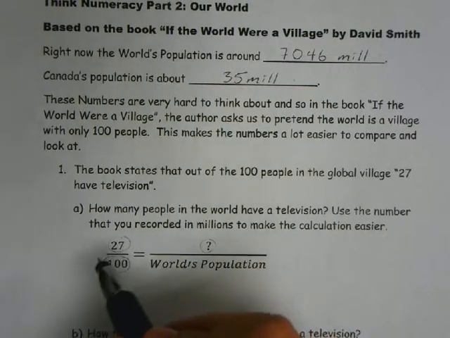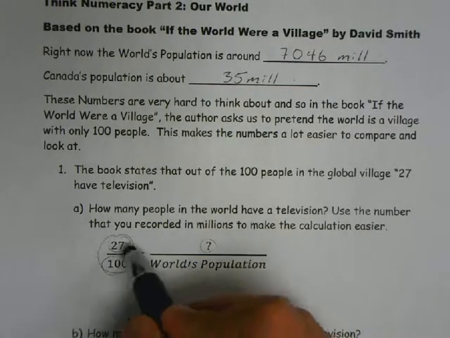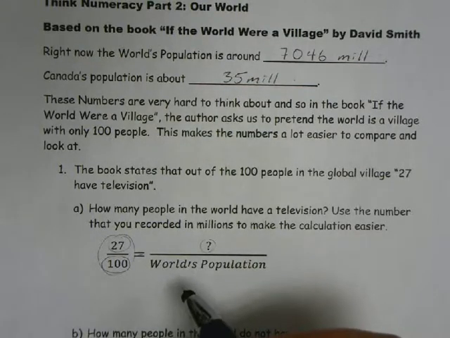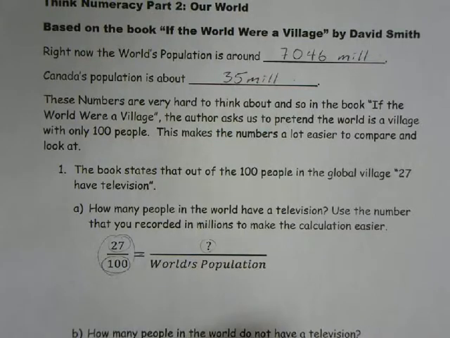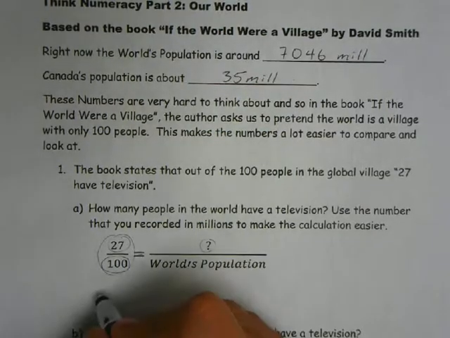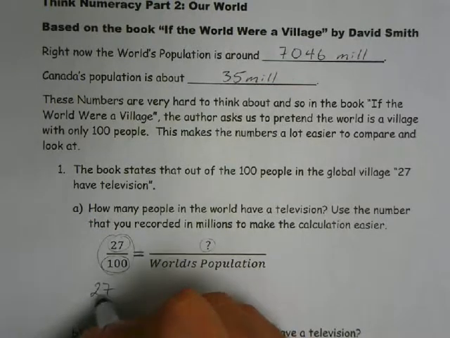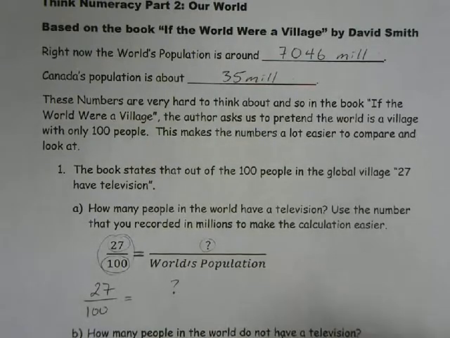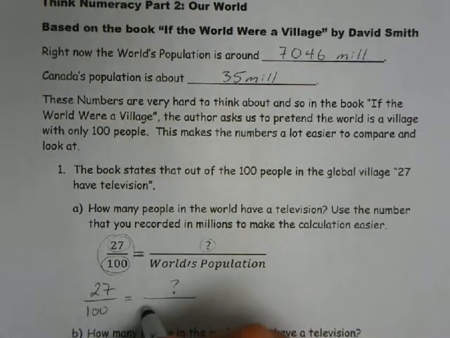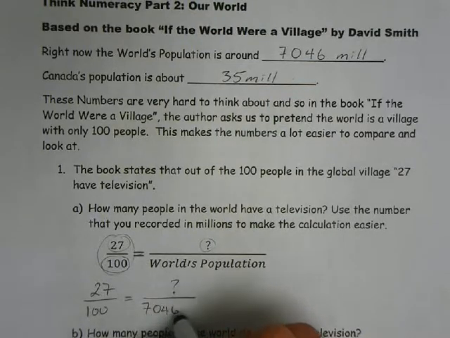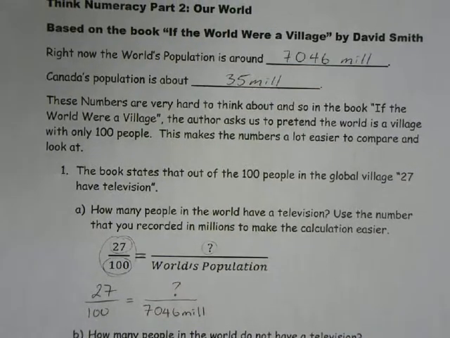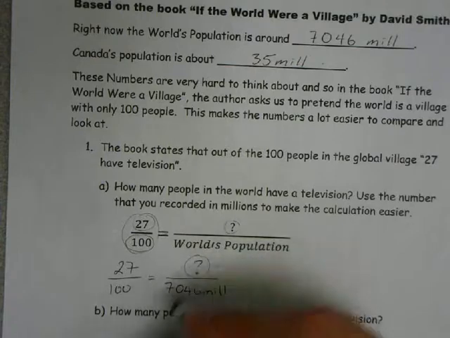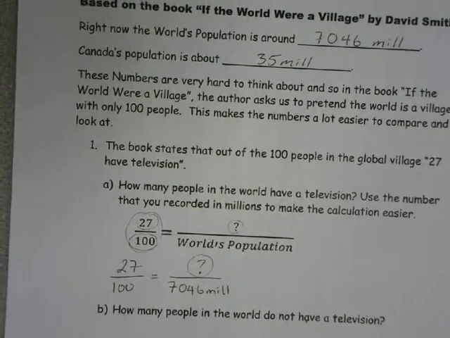So what we've done here is we've set up a ratio, and we've said that that ratio is equivalent to another ratio. What we call that is a proportion statement, because these two numbers are in proportion to each other, right? So what we can say is now we can fill in that 27 out of 100 is equal to whatever number we're looking for out of the world's population, which is 7,046 million. Okay? All right. So now the question is, how do we figure out what that question mark is, right? So that's where the math comes in.